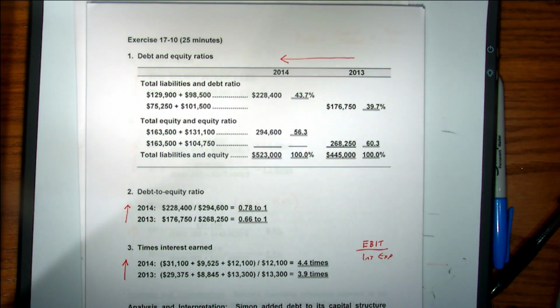All right. Let's go through 1710. What does 1710 ask us? Refer to that information. Compute the long-term risk and capital structure positions at the end of 14 and 13 by computing the debt and equity ratios, the debt to equity ratio, and the TIE ratio. These are all ratios that have to do with solvency, and the ability to pay your debt in the long term. Okay. Let's look at our debt and equity ratios.